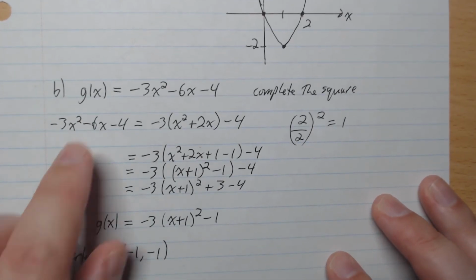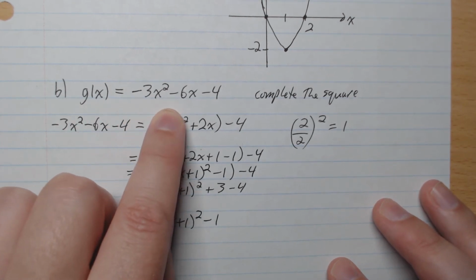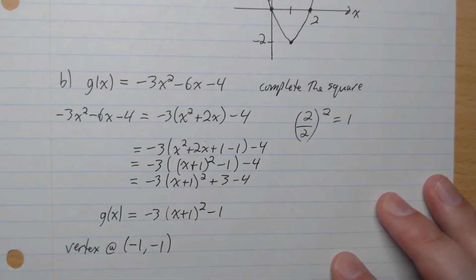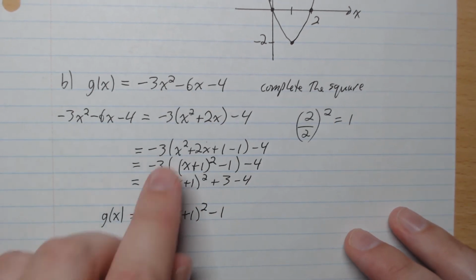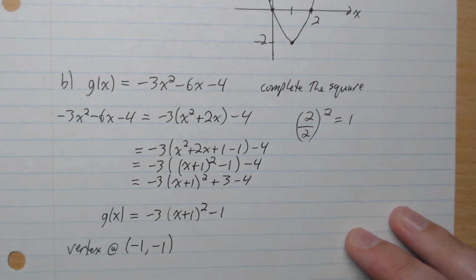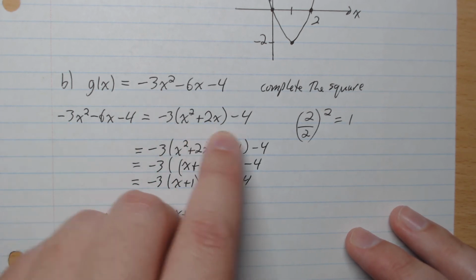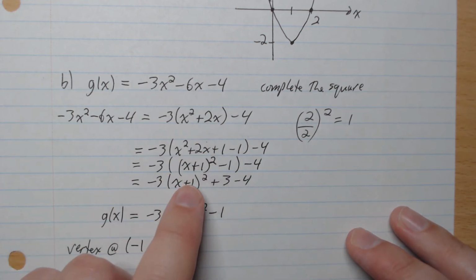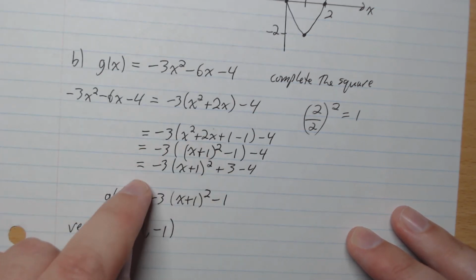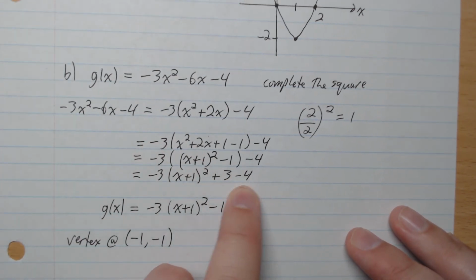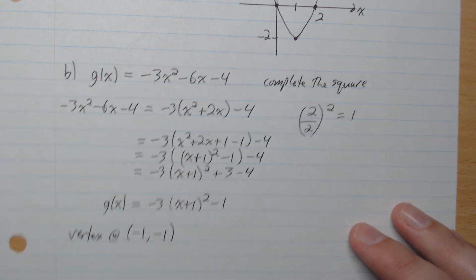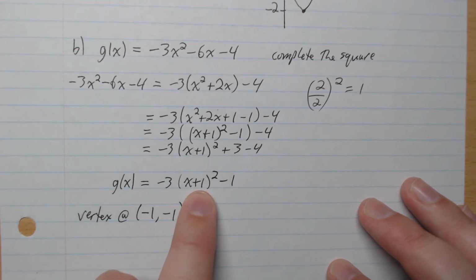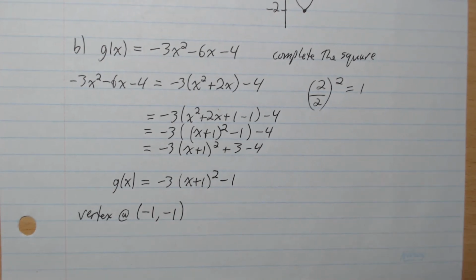B. G of x equals negative 3x squared minus 6x minus 4 like that. We are going to complete the square to get the vertex. So we're going to factor out negative 3 from the first two terms like that. 2 over 2 squared to get 1. So we go plus 1 minus 1 like that. This reduces to x plus 1 squared. Distribute negative 3 like that. Negative 4 plus 3 gives negative 1 like that. And so here is our other form. So we see the vertex very easily, negative 1 like that.